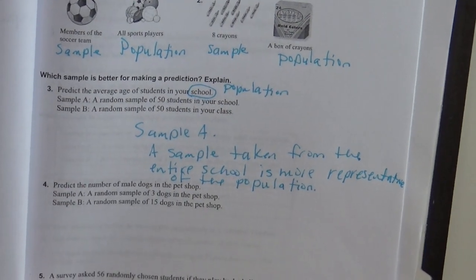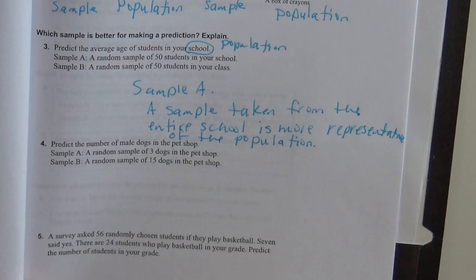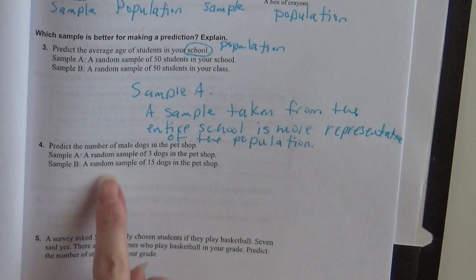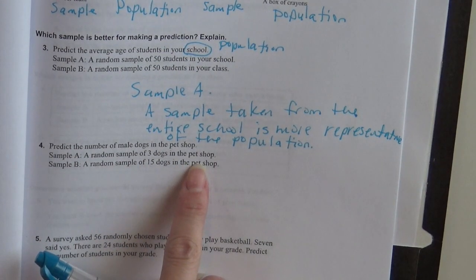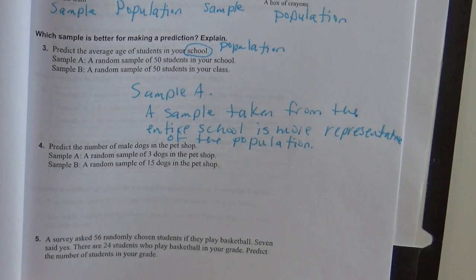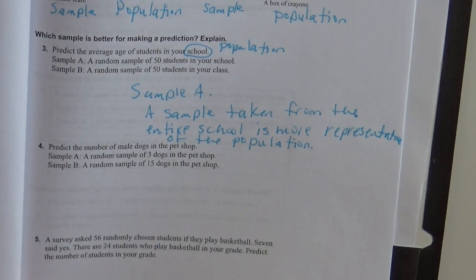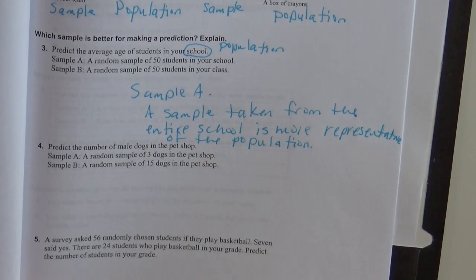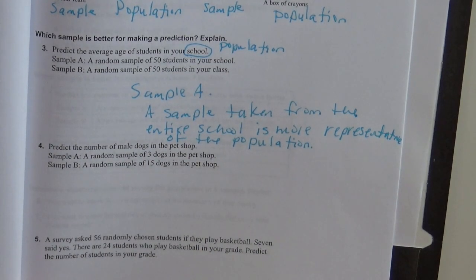Number 4 is a similar question. Again we're asked which sample is better for making a prediction, and explain. It says predict the number of male dogs in the pet shop. Sample A, a random sample of 3 dogs in the pet shop. Sample B, a random sample of 15 dogs in the pet shop. Which one of those is the better sample? They were both selected from the same place, the pet shop. One of them chose 3, one chose 15.